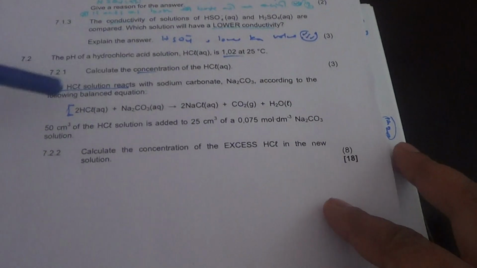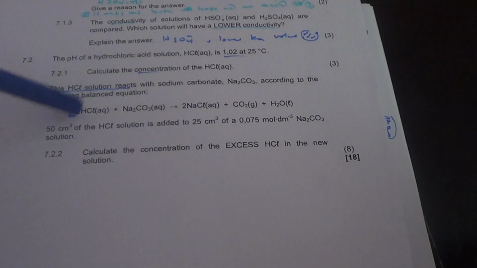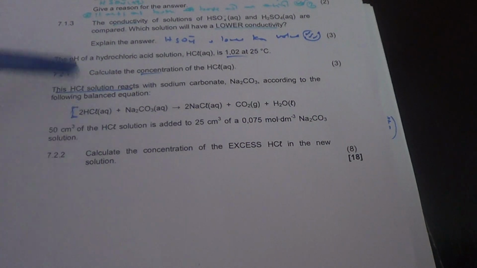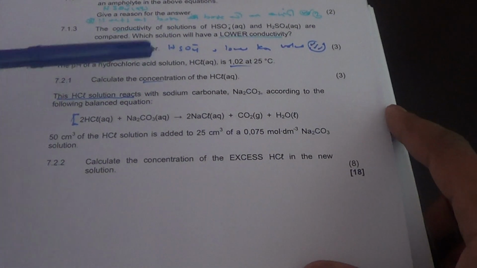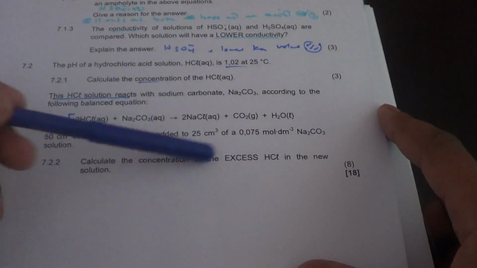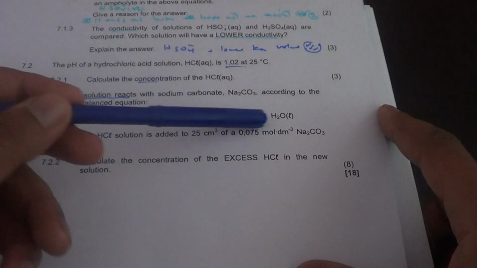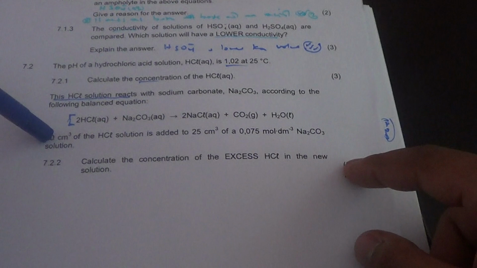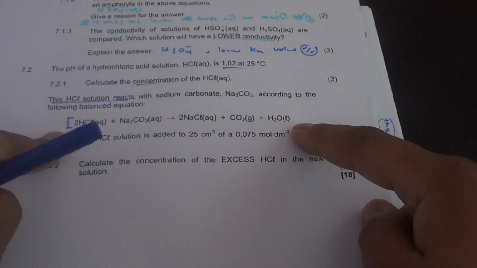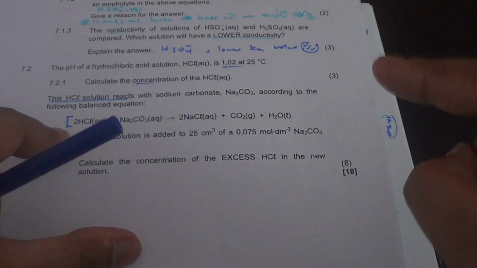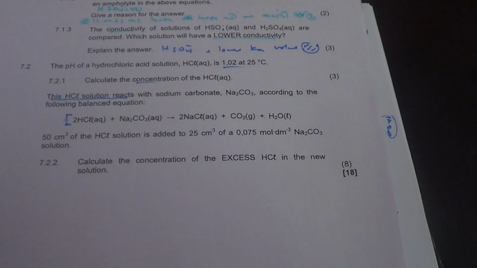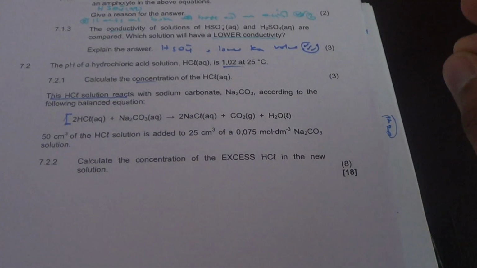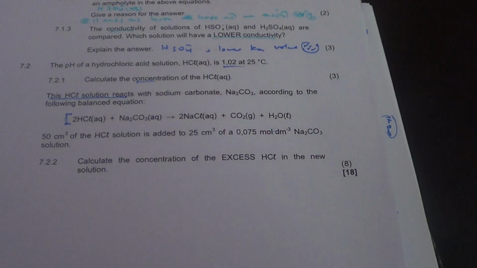So the question says now 50 centimeter cubed of the solution. Remember now, this solution has this concentration, is being added to this volume of that with that concentration. So we are doing a neutralization reaction here, or an acid-base reaction. And what is that? What is the delta H? Yes, you said it right. It is negative, because we said neutralization reactions release energy, so they are exothermic reactions.